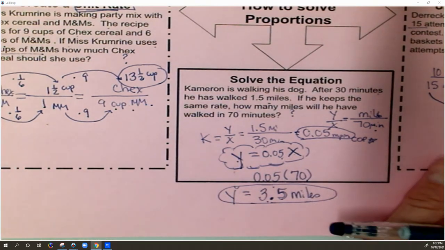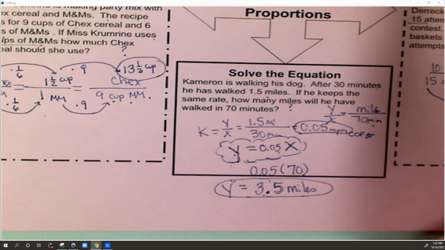So there is the third method for solving proportions, which is using an equation.